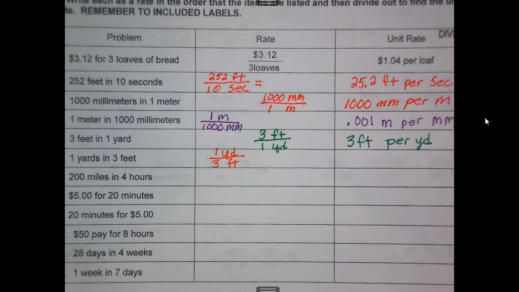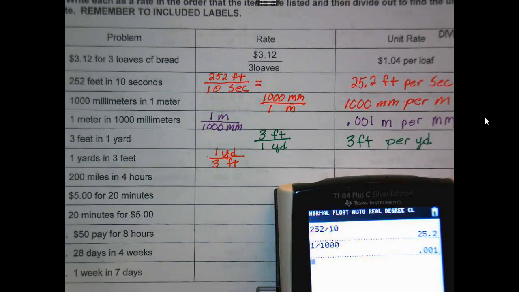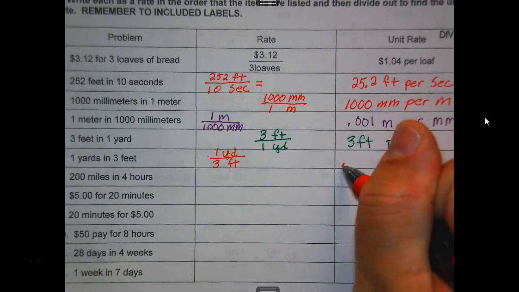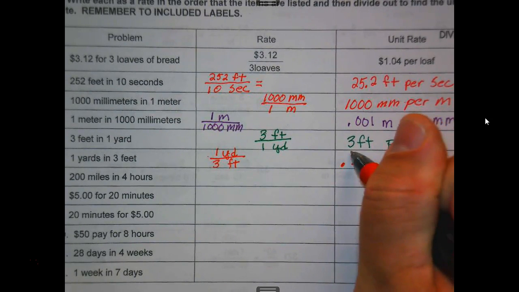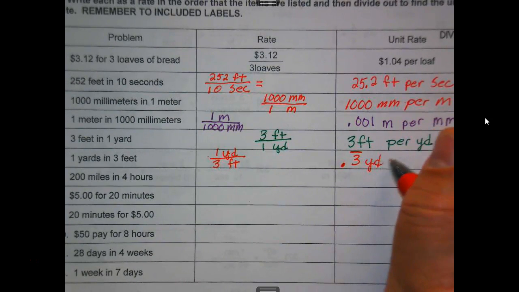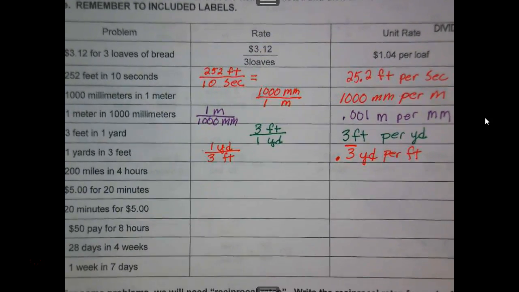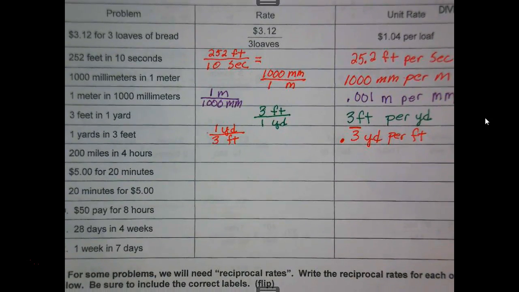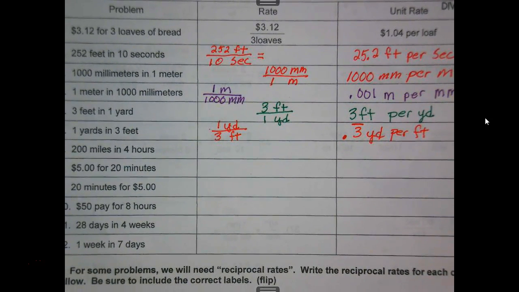And I bet you it's going to be 0.33333. So 1 divided by 3, and I get 0.3 repeating yard per foot. Again, this is exactly what we did yesterday.